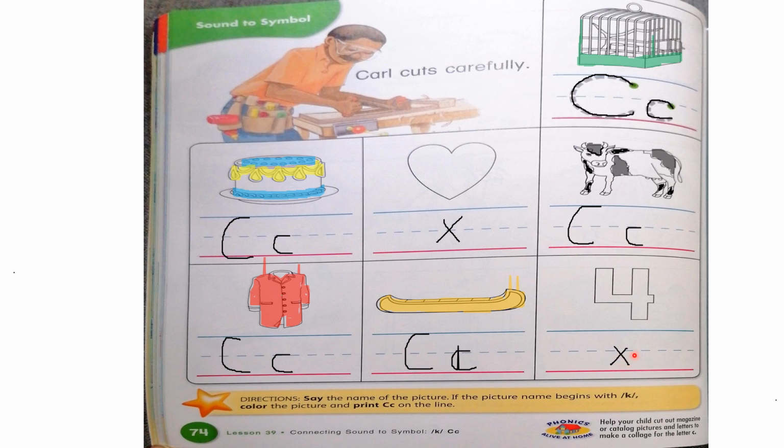And the last one, four. Four begins with letter C? No. Cross out. Begins with letter F. This is the page that we did on Thursday.